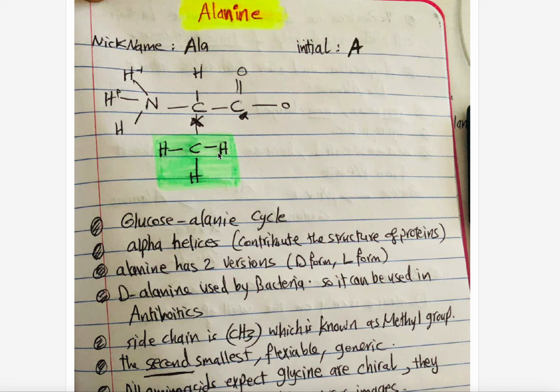Ampicillin and antibiotics which attack the cell wall attack especially the D-alanine. Remember also that alanine is non-polar and non-charged, because its side group is CH3, so there is nothing that makes it polar. It's not charged, and it's hydrophobic.